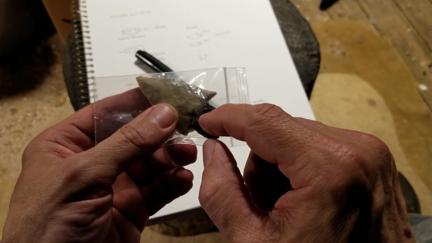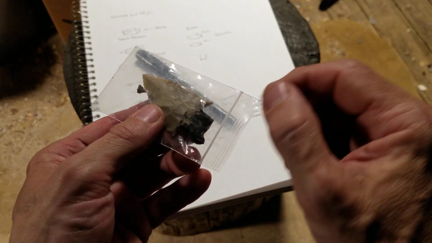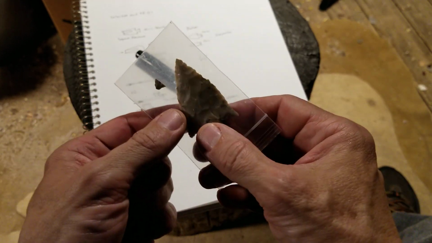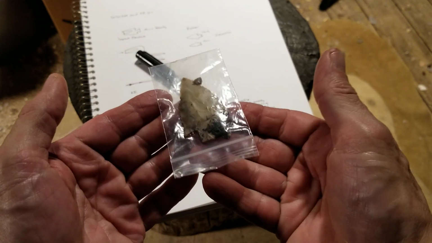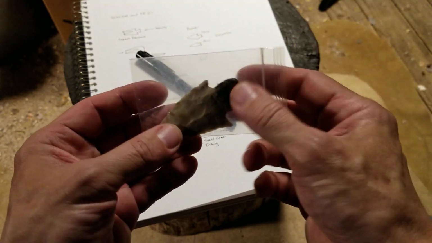This will show us, and also not the impact fractures necessarily, but the technology of the hafting is what's going to tell us what it was used for, or the advantages or disadvantages of a certain type of base.